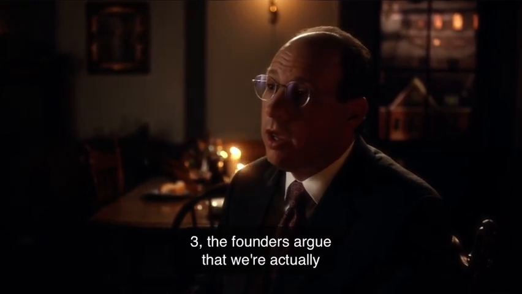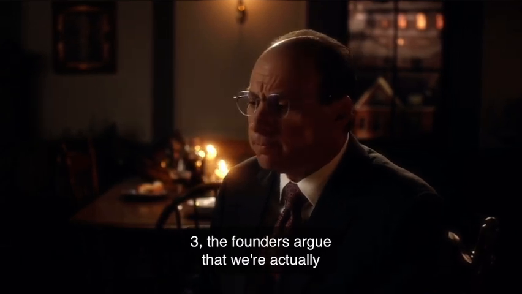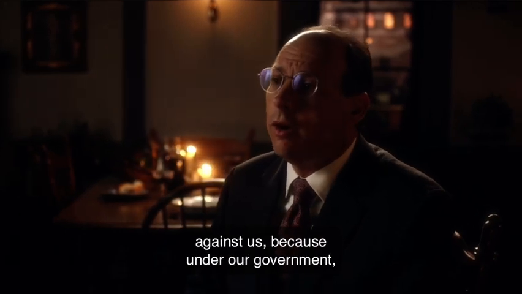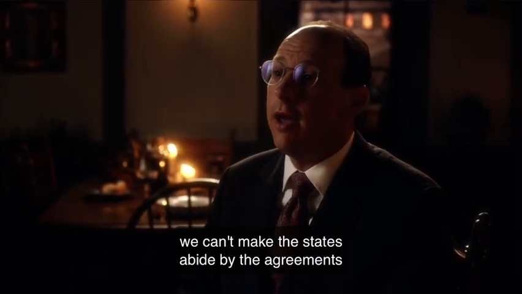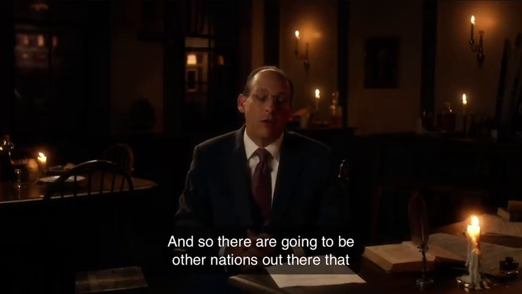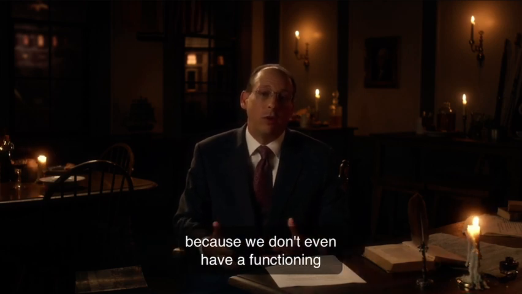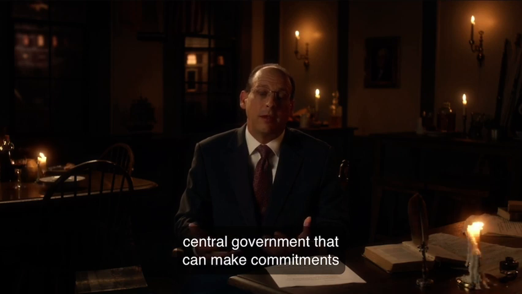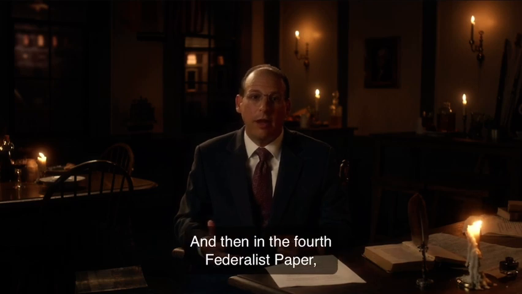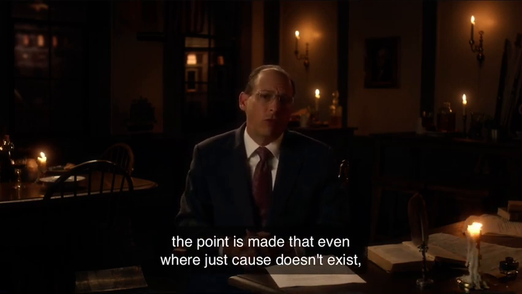In Federalist Number 3, the founders argue that we're actually going to deserve to have a just war waged against us because under our government, we can't make the states abide by the agreements that we're entering into. And so there are going to be other nations out there that are going to have just cause to come and make war against us because we don't even have a functioning central government that can make commitments on behalf of our country.